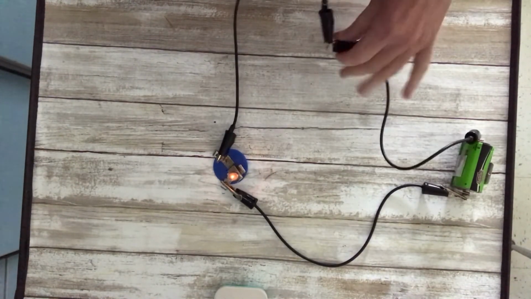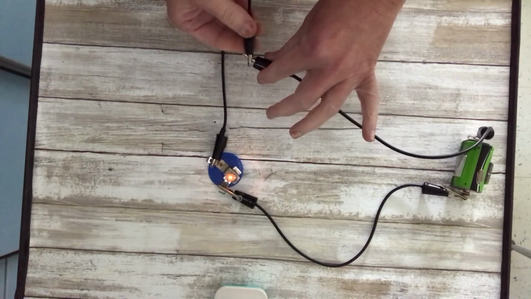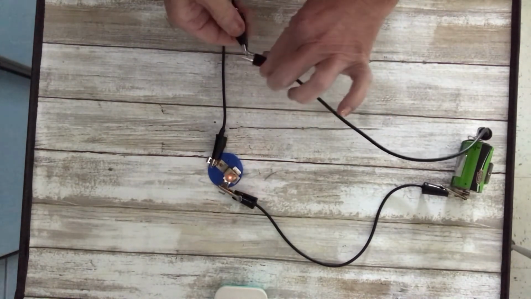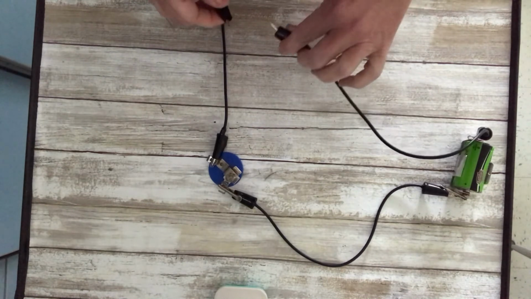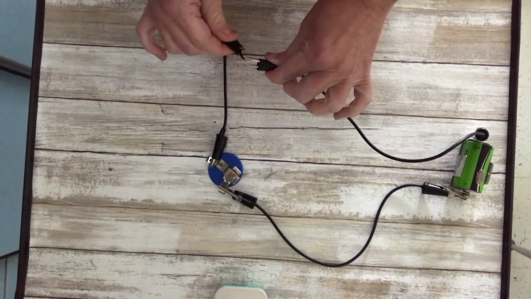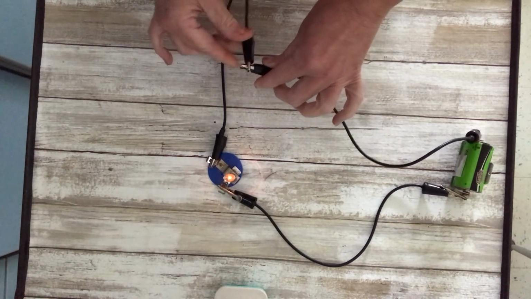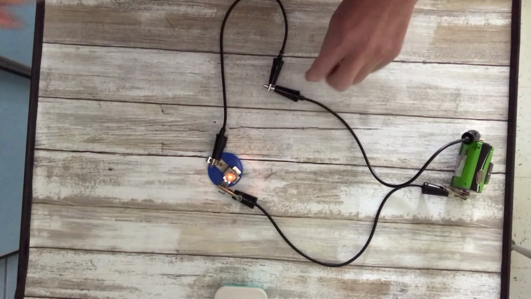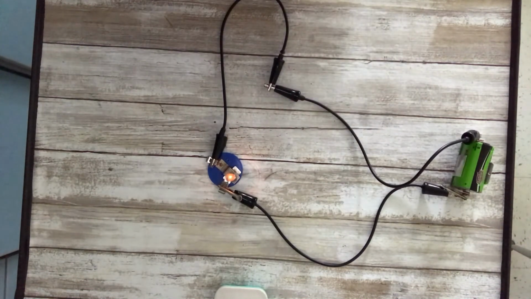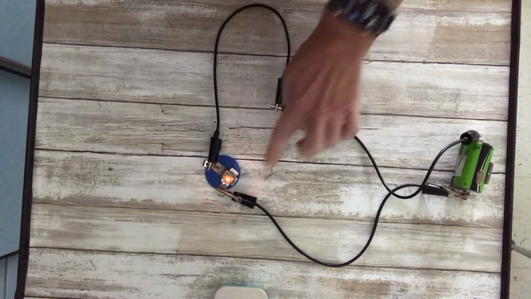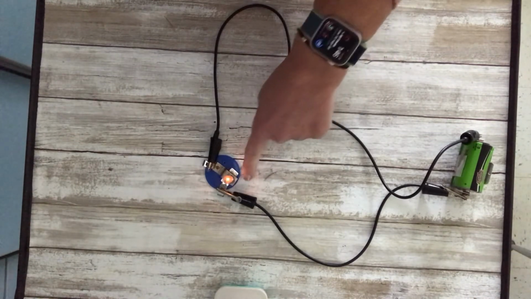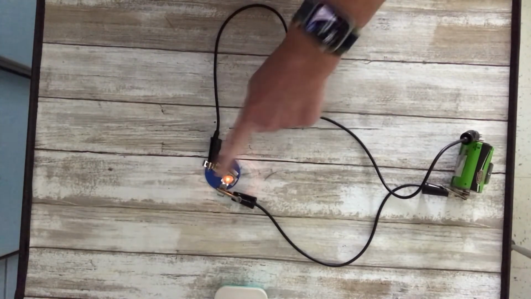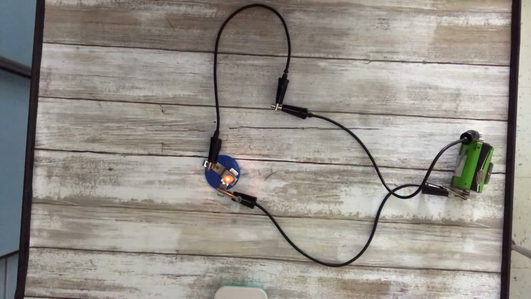The circuit is complete. The energy is passing from the battery through the wires and to the bulb. If we tested an object that was an insulator, it would look like this. You would have no energy going to the light, and the light would not shine. Now I'm going to get the wood, glass, plastic, metal, rubber, and air, and we're going to test them to see if we can get the light to shine. If the light shines, it's a conductor. If the light does not shine, it's an insulator.